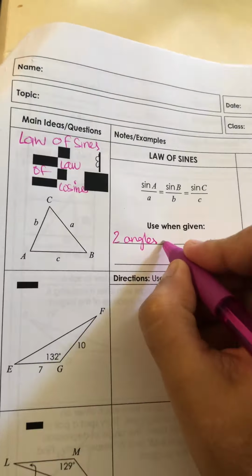When are we going to use law of cosines? Use law of cosine when two sides and one angle are given in such a way that we have SAS, two sides and the inclusive angle. If you have two sides and the opposite, we use law of sine. If you have two sides and the inclusive angle, we use law of cosine first. Or if we are given three sides, we use law of cosine. But keeping in mind, find the largest angle first.